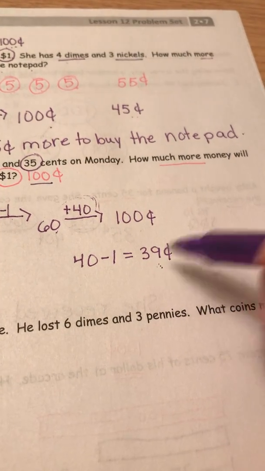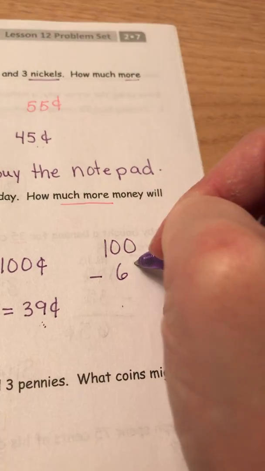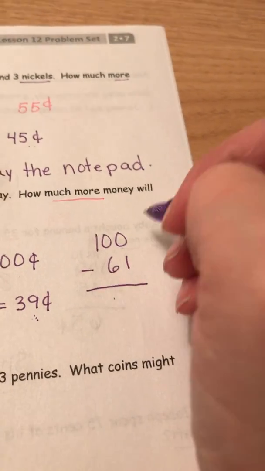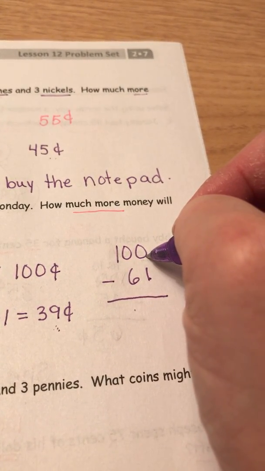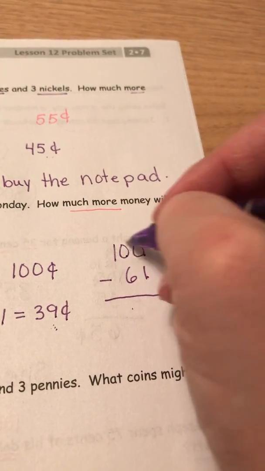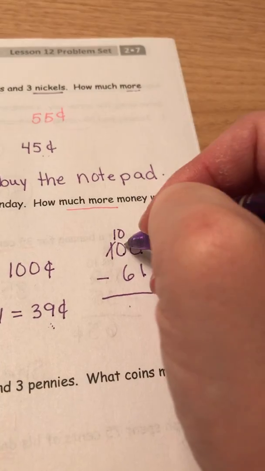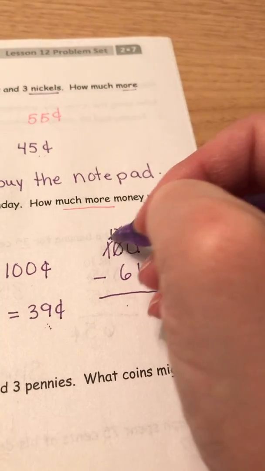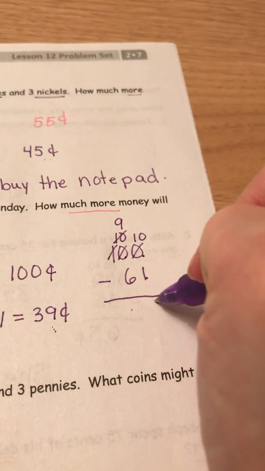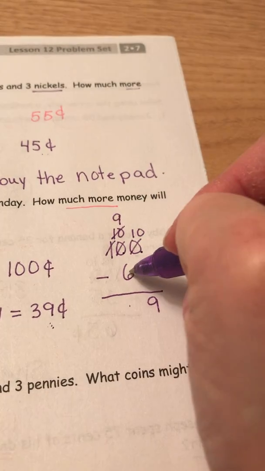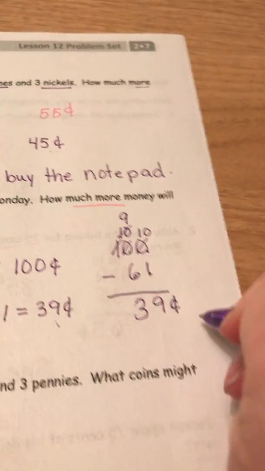Now what if I didn't know how to do that? Well, I could do vertical subtraction to double check my work. I can't take 1 away from 0 ones, and I can't unbundle a 10 here because I don't have any. So I'm going to unbundle 100. I'm going to bring it to the tens column. Now I need to unbundle one of those 10s and bring it to the ones column. 10 minus 1 is 9, and 9 minus 6 is 3. Yep, I was right, 39 cents.